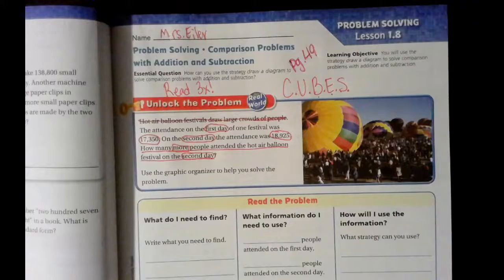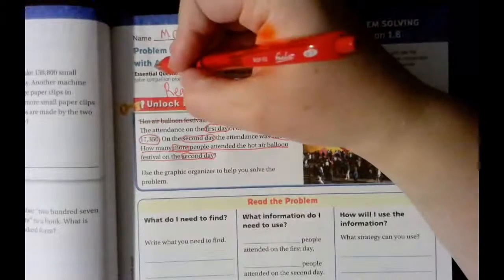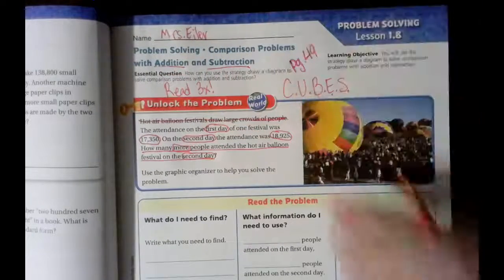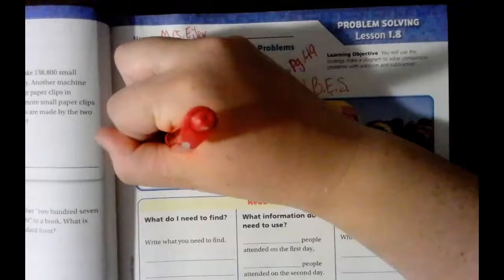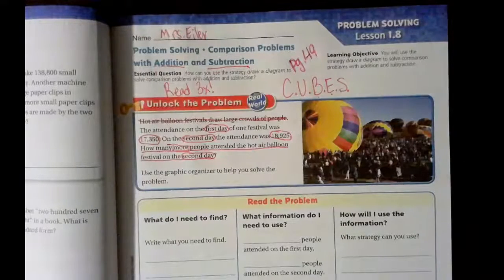What operation do you guys think? If you notice, we know we're working with just addition and subtraction. If I ask how many more people, it's going to be addition or subtraction. We have to decide. Well, finding how many more, I don't need to add them together, but I know I'm going to be using subtraction. So I'm going to put a little minus sign next to it. Okay, let's read it a third time, and then we can start to write out our equation.